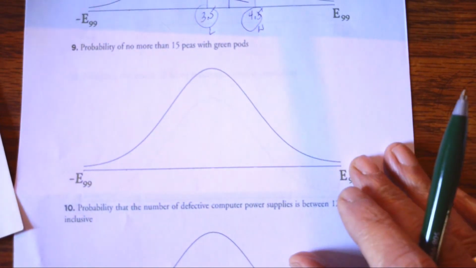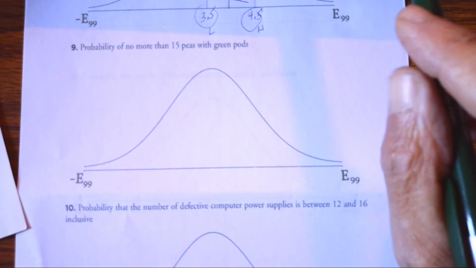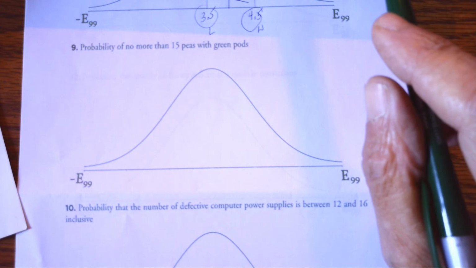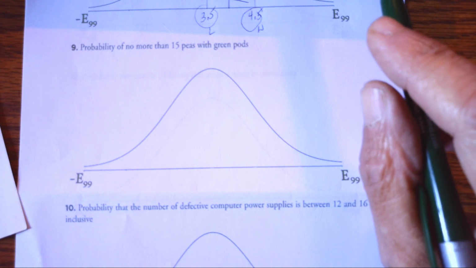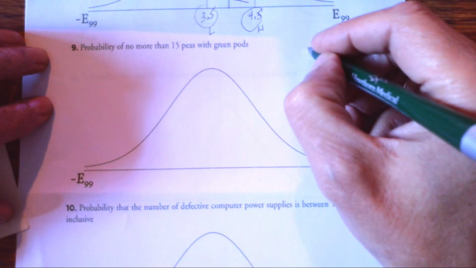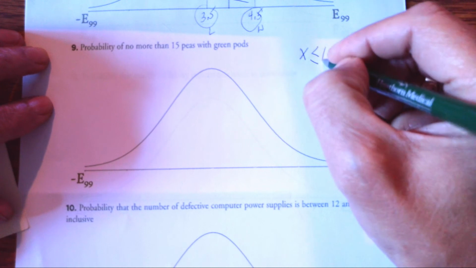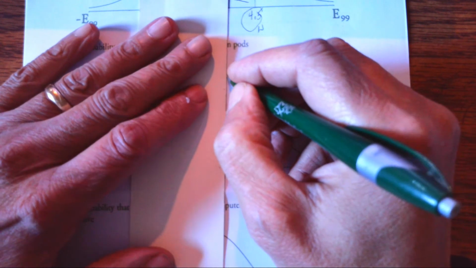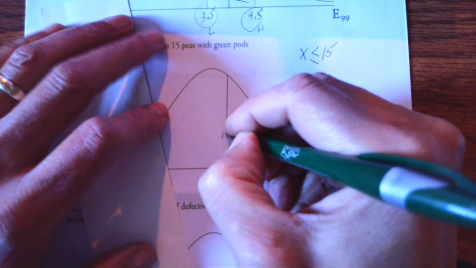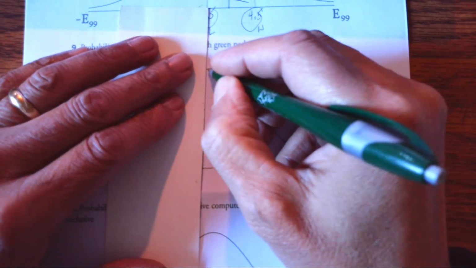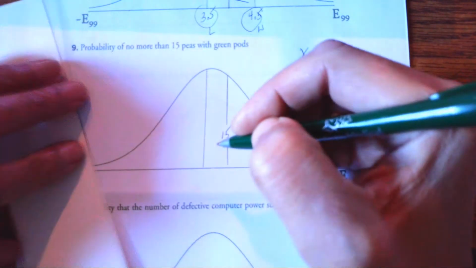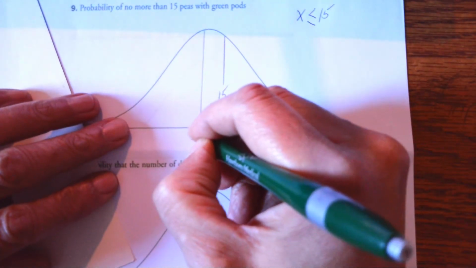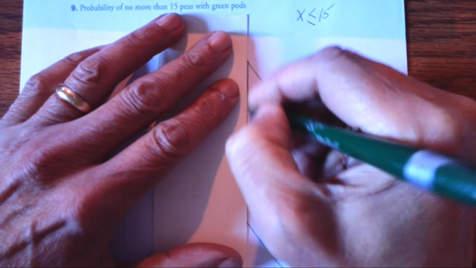Number 9, probability of no more than 15. All right. So 10 is good, 11 is good, 12, 13, 14, 15 is good, but 16, 17 are not good, and 18. No more than 15. All right, so x is less than or equal to 15 as an inequality. All right, so I draw my vertical line. I put in my 15, and continuity correction tells me to subtract 5/10 from 15. If I slide this up a little bit, 14.5, and draw another vertical line.